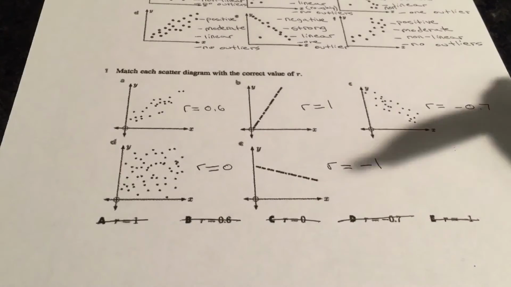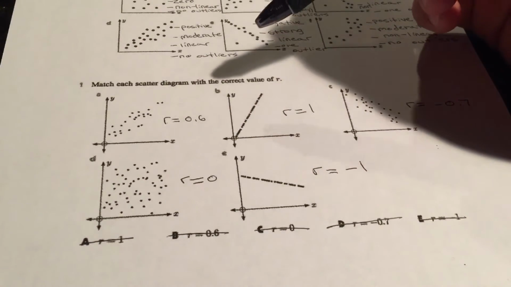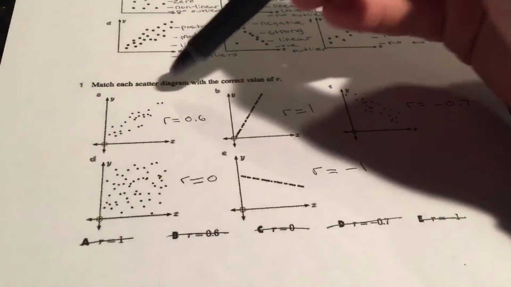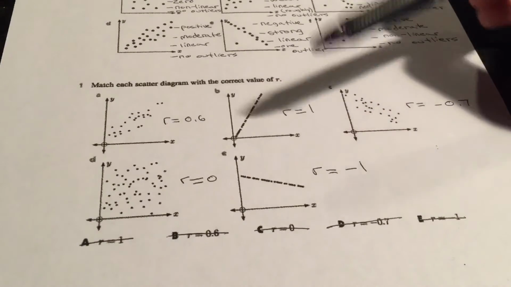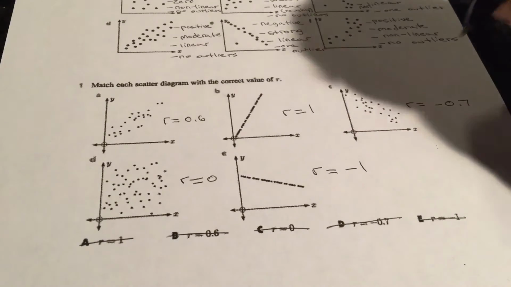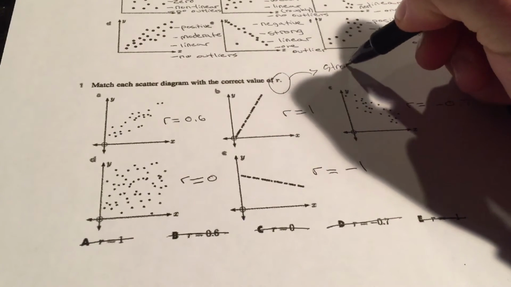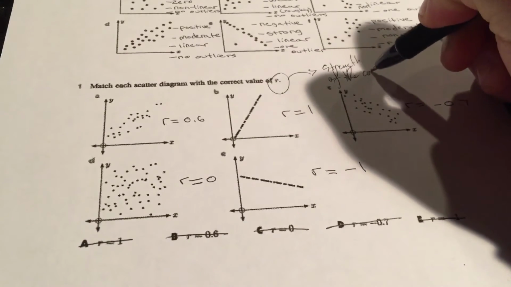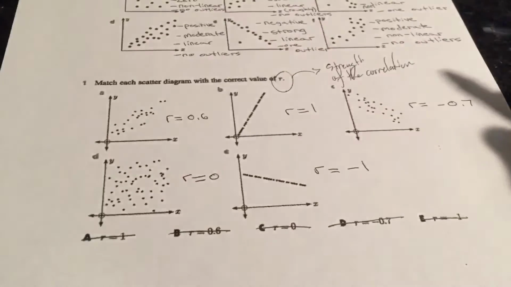Welcome. So for the second part, or question 1, it asks us to match each scatter diagram with the correct value of R. So a little background, the R value here that they're talking about is essentially the strength of the correlation of all these data points.